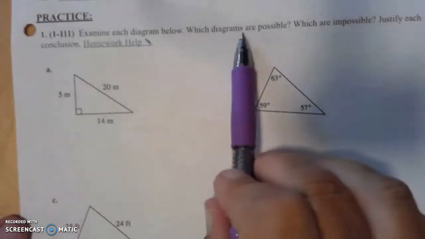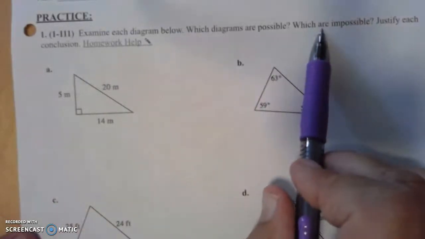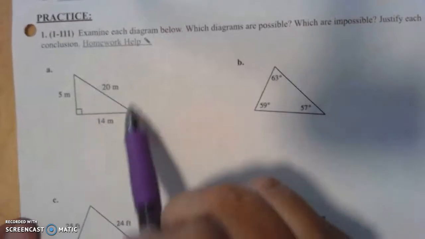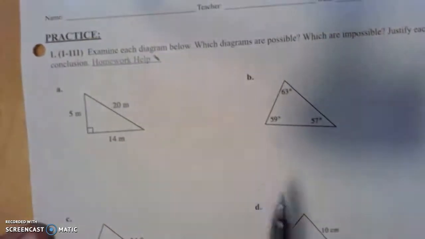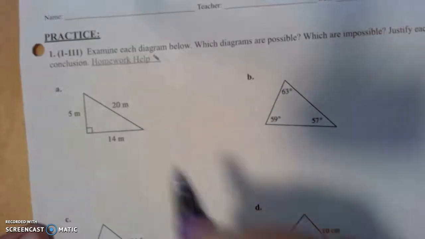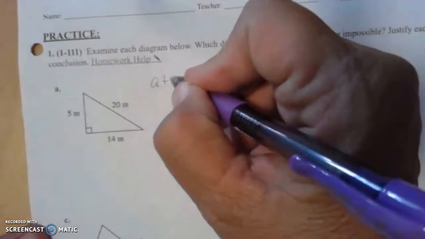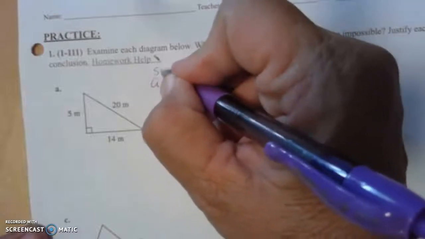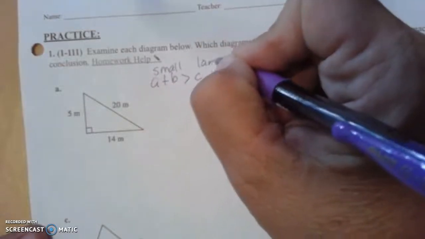Examine each diagram. Which diagrams are possible, which are impossible? Justify each conclusion. So, is this possible? Is this triangle a possibility? Can I have 5, 14, and 20? Well, remember, in this problem, the sides A plus B have to be greater than C. These are the small sides, and this is the large side.